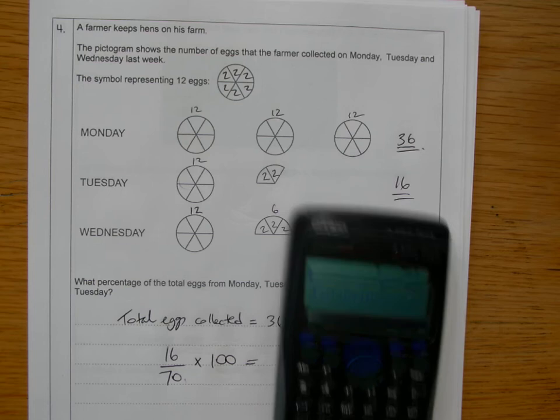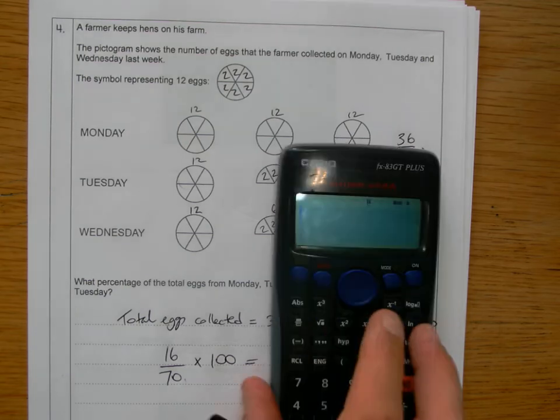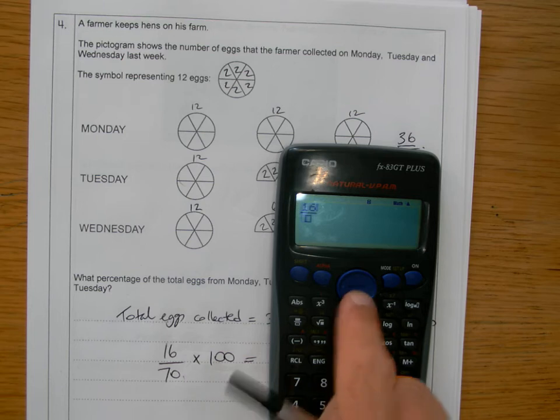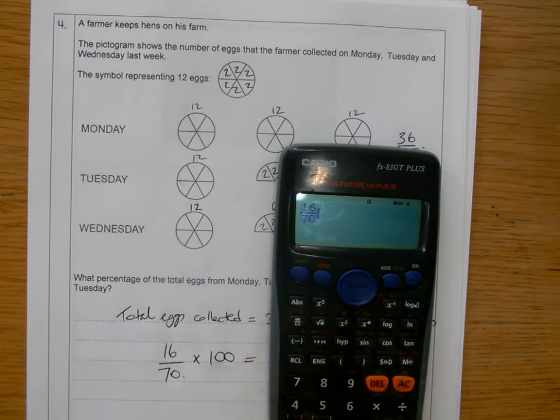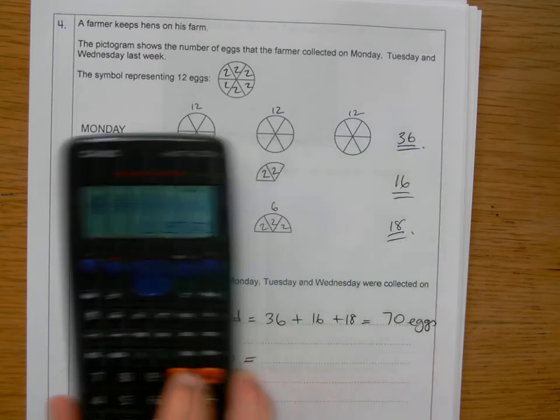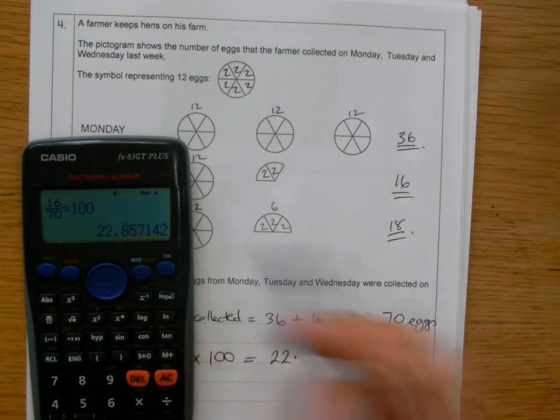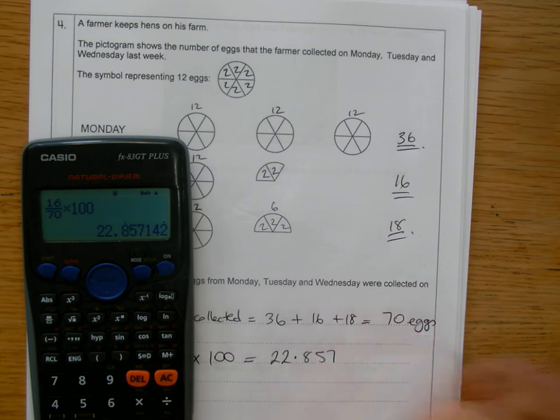So, on my calculator, I can just type that in as I see it. So the fraction button, 16 on top, 70 on the bottom, times 100. If I press equals, I get that. So I press the SD button and I get something sort of nasty-ish. But if I write down here, what have I got? 22, and then a decimal point, and then 857. And there's no harm in writing down some of those numbers.